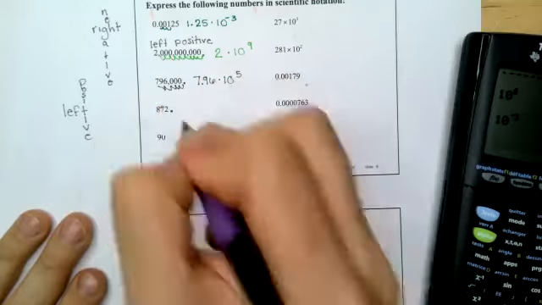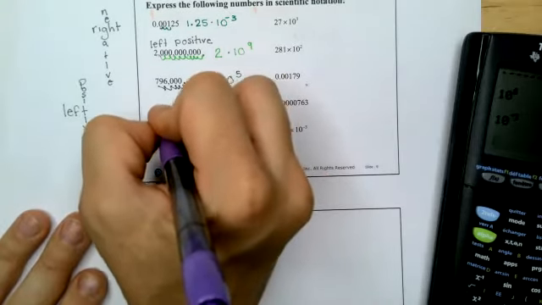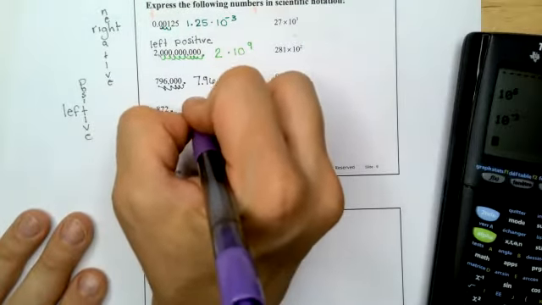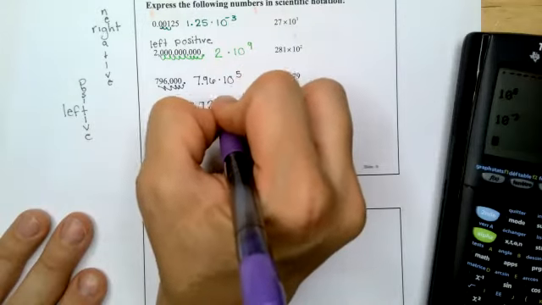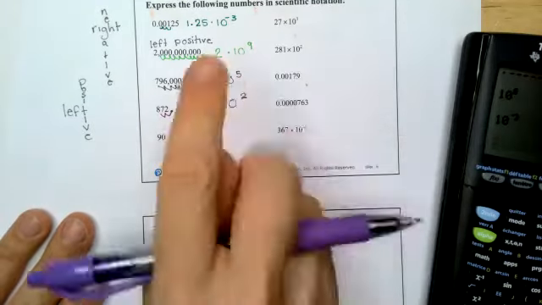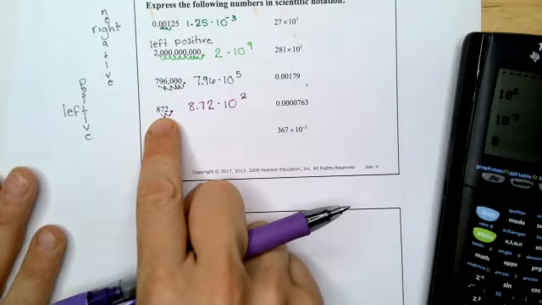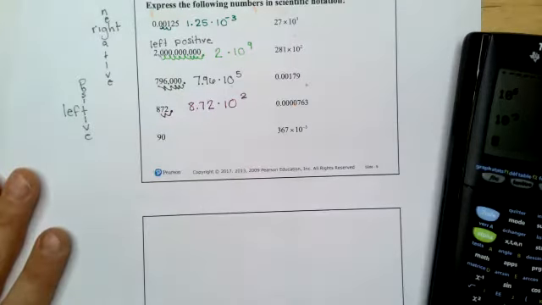Here's my decimal point. I need it to be a single digit number, so I'm going to move it 2 places. So it's going to be 8.72 times 10. I moved it 2 places. I moved it to the left, so that's a +2. Okay.